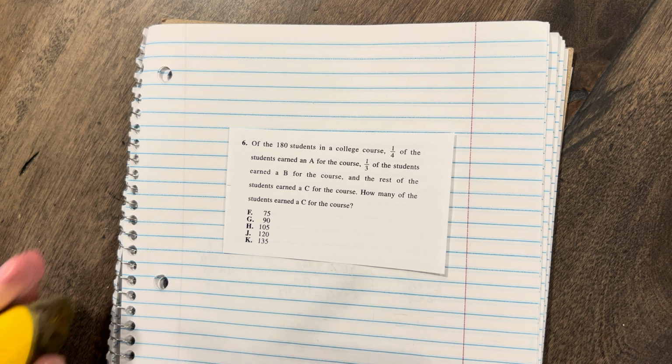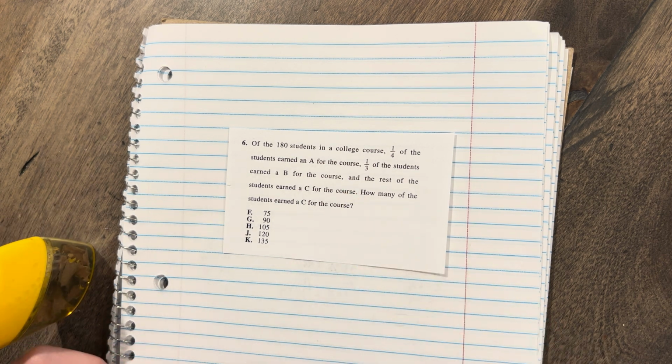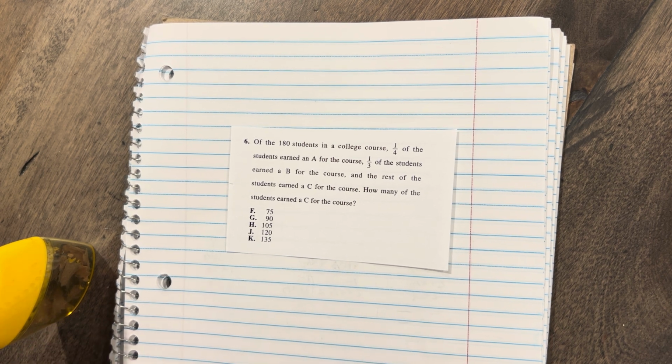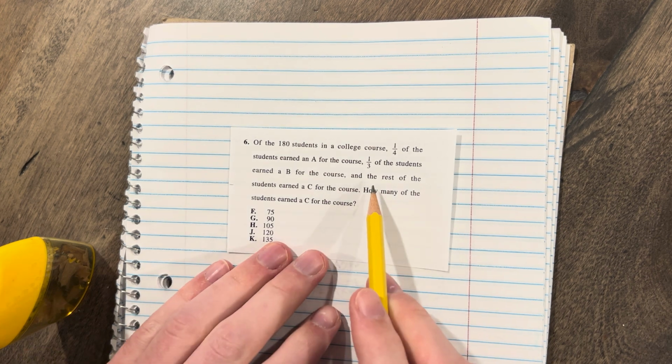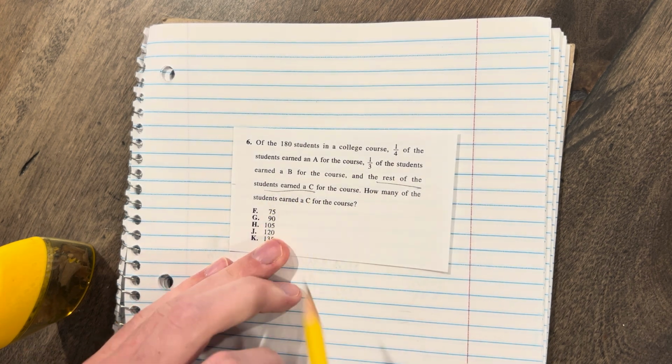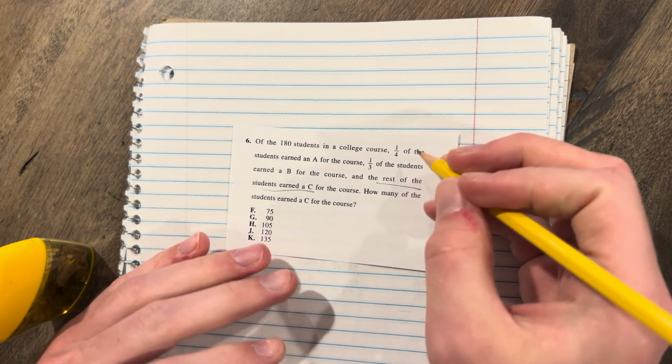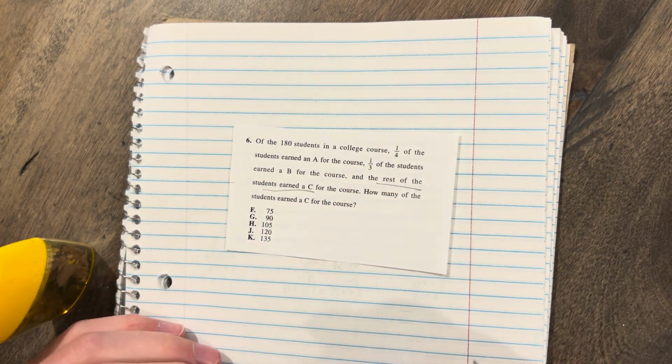The best way to do this problem is to find the number that got an A, the number that got a B, and then subtract that from the total number of 180. We're assuming that no other grade was reached for this course because the rest of the students earned a C, okay? So you can assume that whatever the remainder is, that's going to be our answer. So 1/4 of 180 we need to find first.